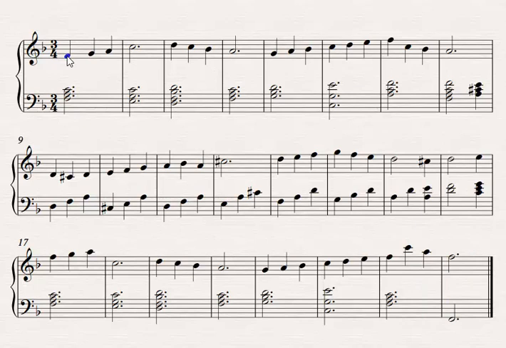Okay, so in this piece we have this clear A section on the first line, and then we have a modulation into D minor for the second line, and then we come back into F major for the third line. So the first thing to check is, is the third line a repeat or close repeat of A? So is it our A prime? So we have this.